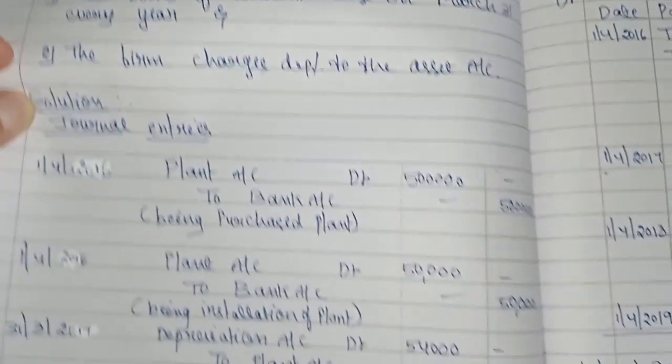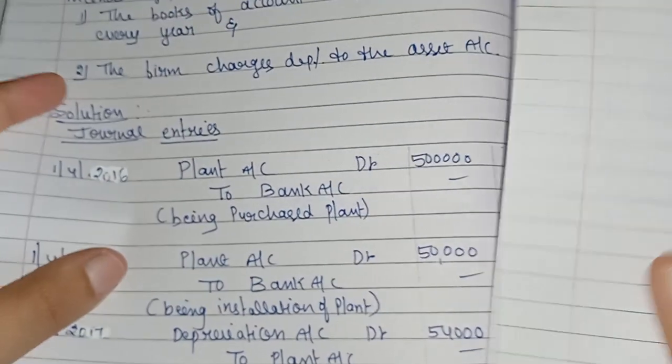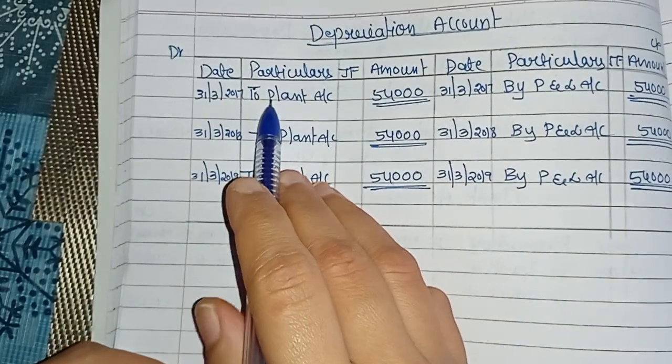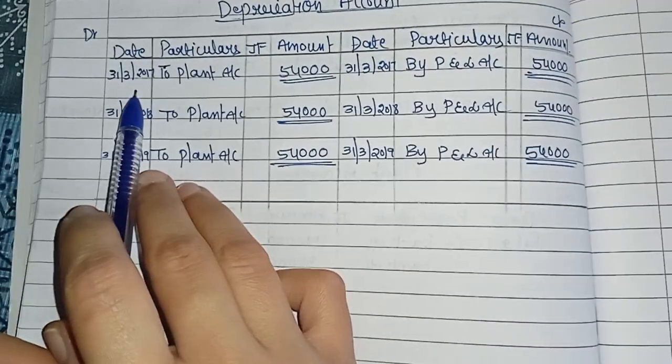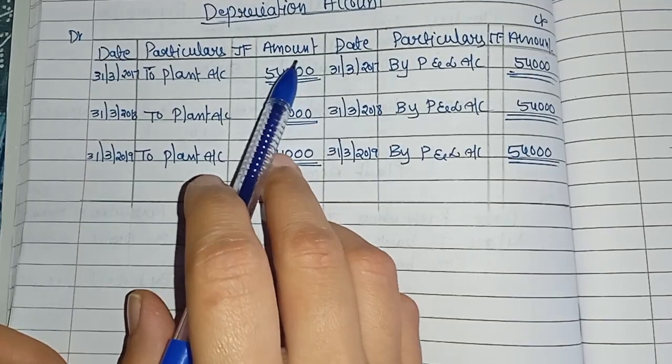Depreciation account debtor to plant account. Here the plant account is credited. So in the depreciation account we need to debit the plant account on 31st/3/2017, to plant account 54,000, that is the depreciation amount.